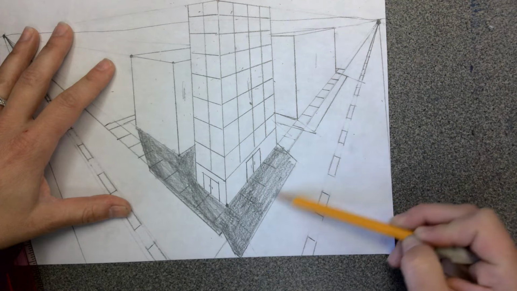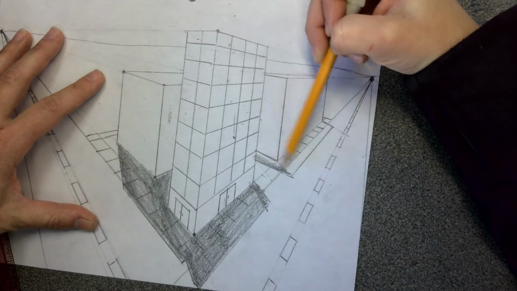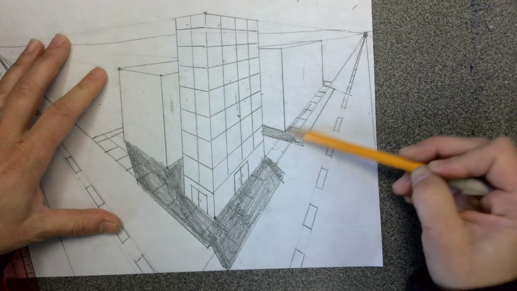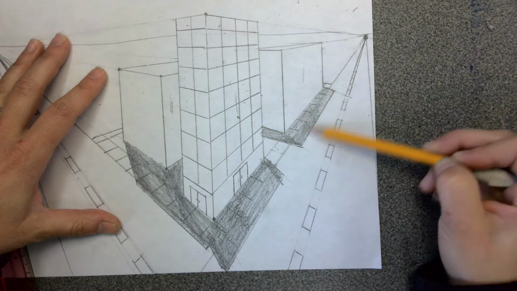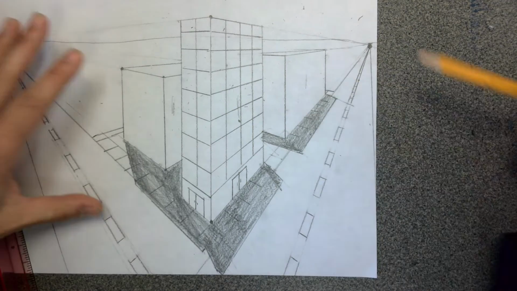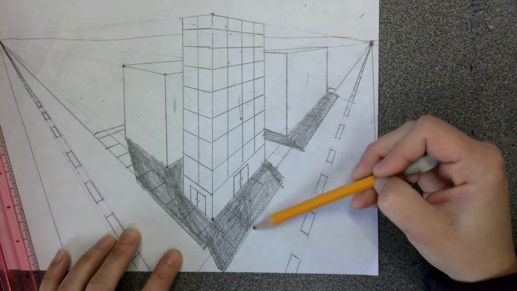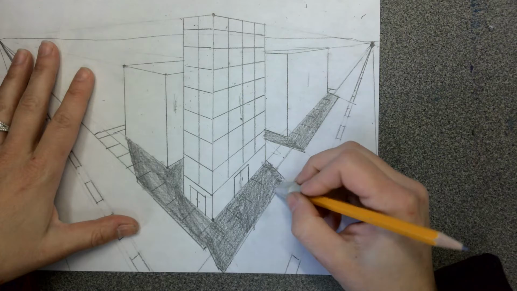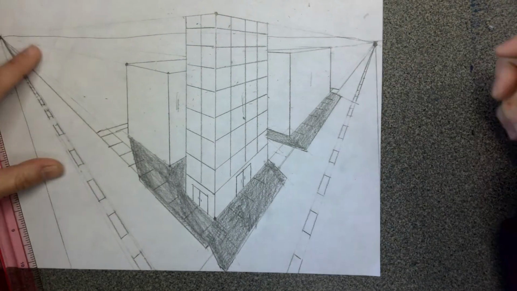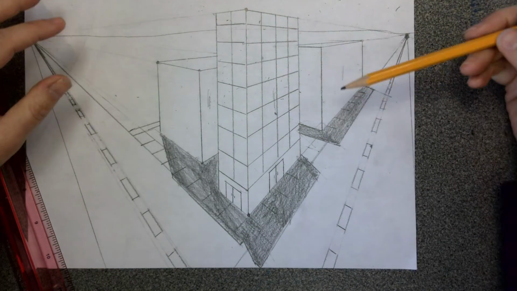Again, I'm just doing this really quick for demonstration purposes. If this was a drawing that I truly cared about, I would go slow. Alright, so there I have some cast shadows. Put another layer down here, try to get that a little bit more even. So after I get my cast shadows done, then I can go ahead and think about my building itself.